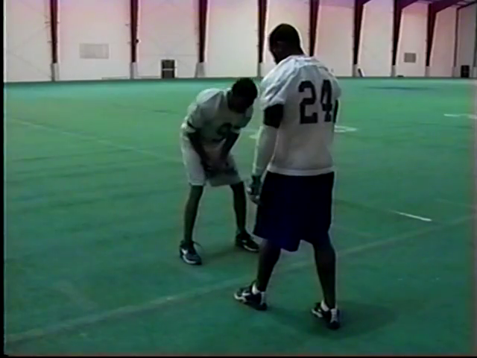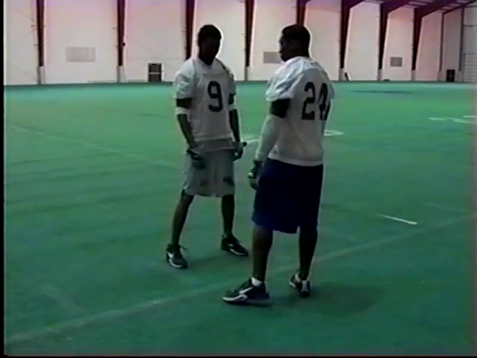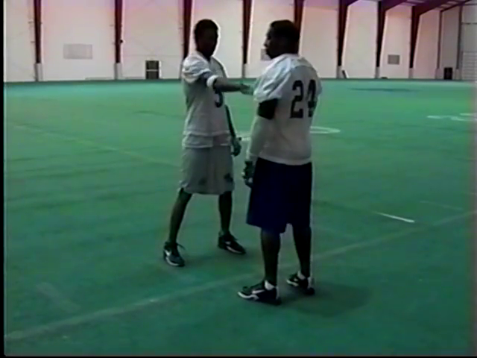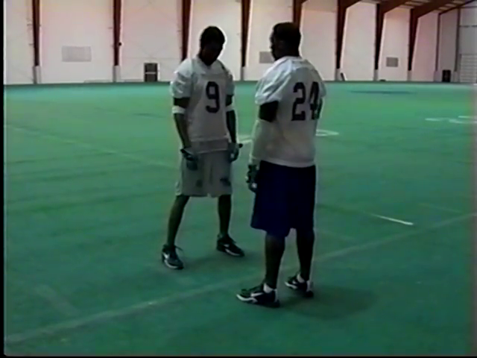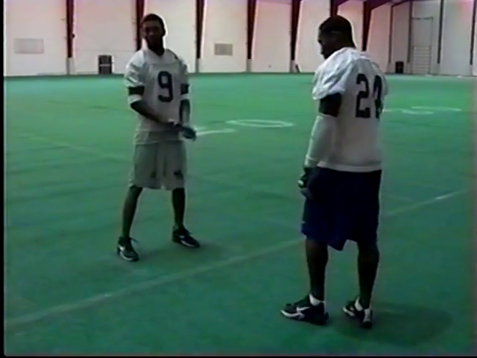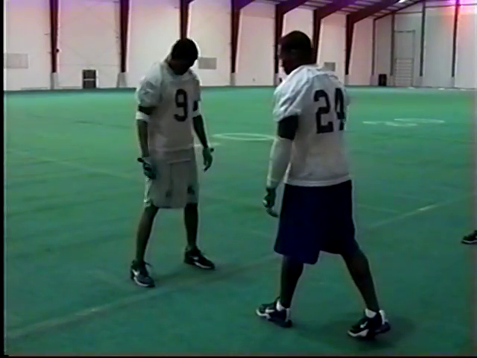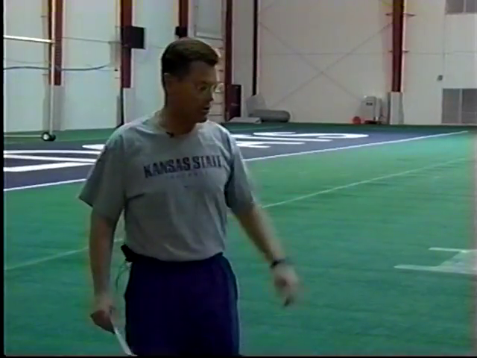The alignment, we want to be one arm's length distance away from the wide receiver. So as Randy just reaches out, he wants to have enough room that he can just reach his arm out and keep that kind of distance. Obviously, if Mo is off the line as a wide receiver, Randy wants to crowd as much as he can to the line of scrimmage without being offside with his helmet. Okay, back up on the line there, Mo.